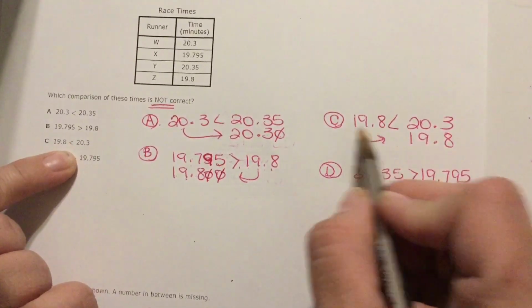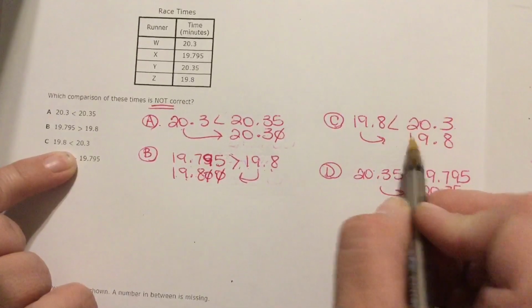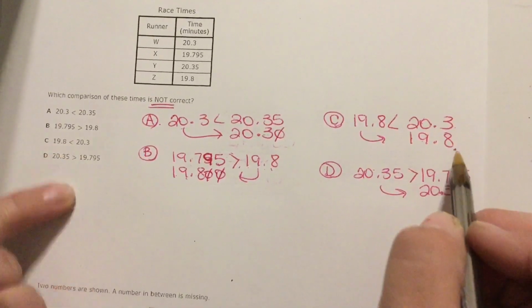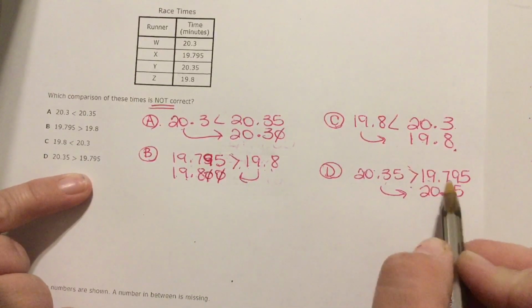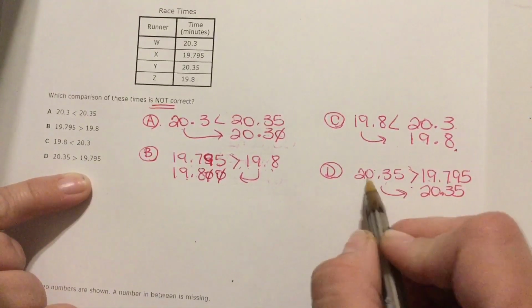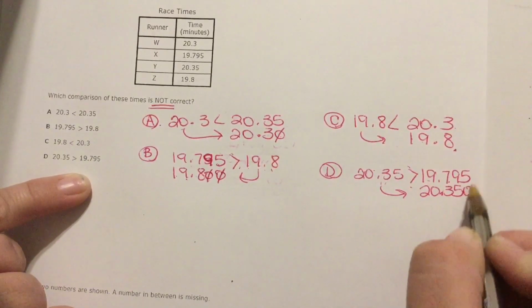All right, 19 8/10 less than 20 3/10. So I just moved it over and lined it up. 20 35 hundredths is less than 19 795 thousandths. So I just moved 20 35 hundredths over, lined it up, and then I'm going to fill in the hole with a 0.